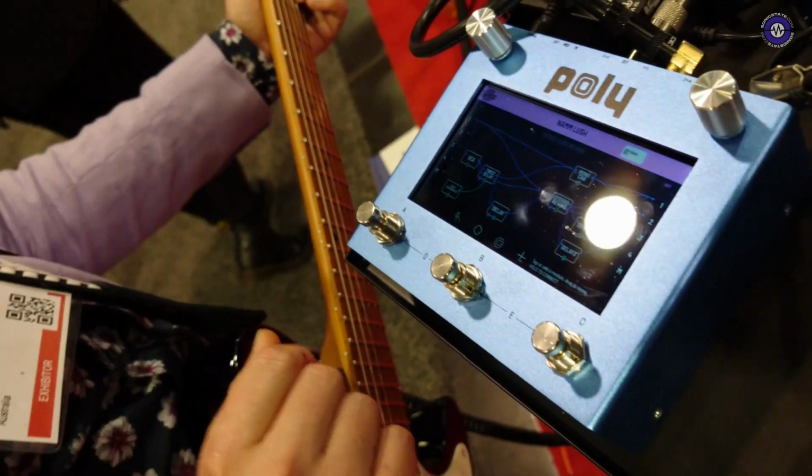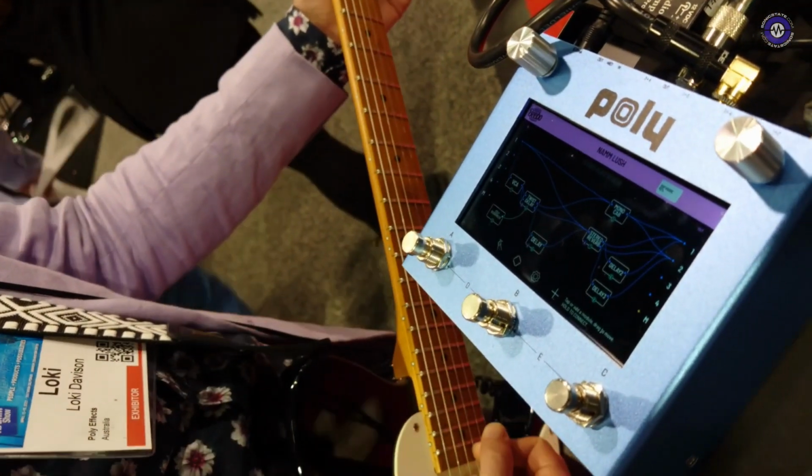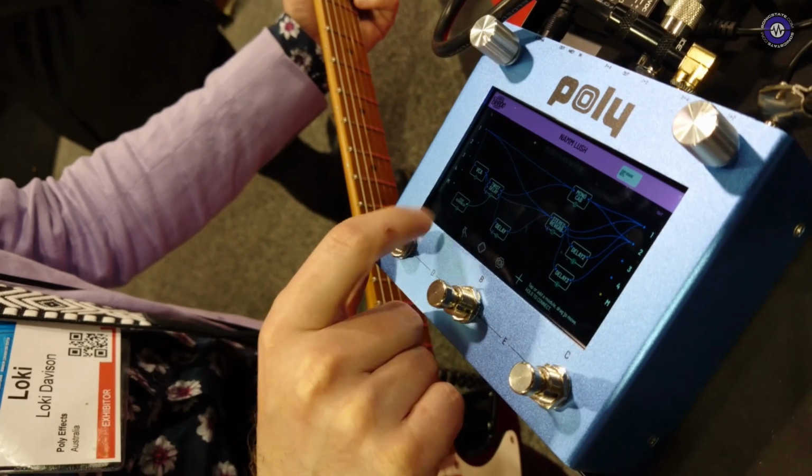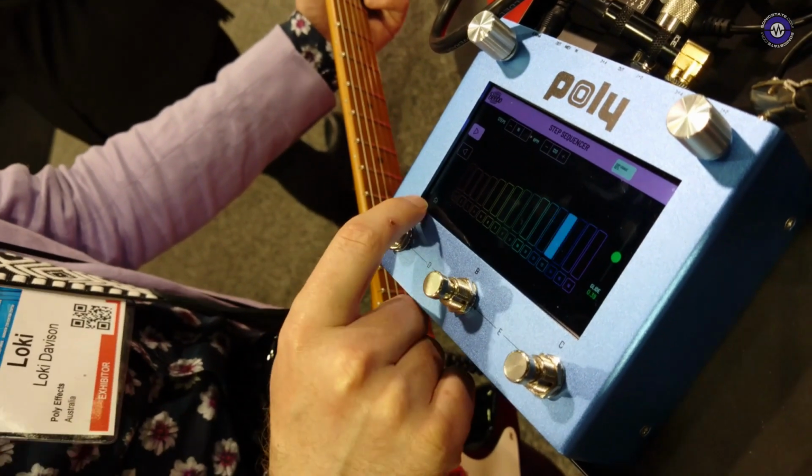So here I've got a cab for running direct. We've got some reverb options and a step sequencer here controlling the delay.